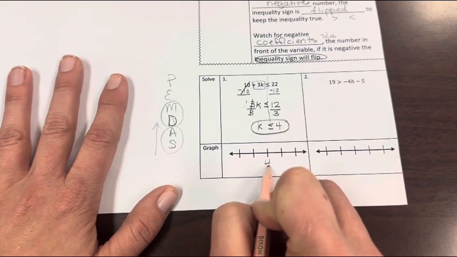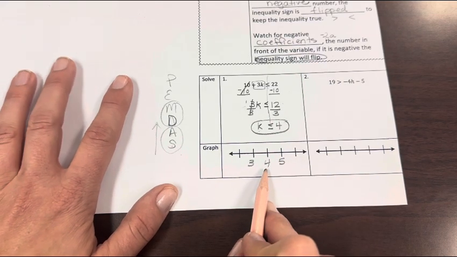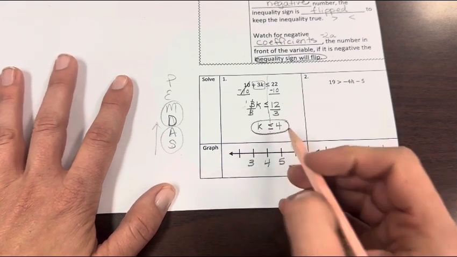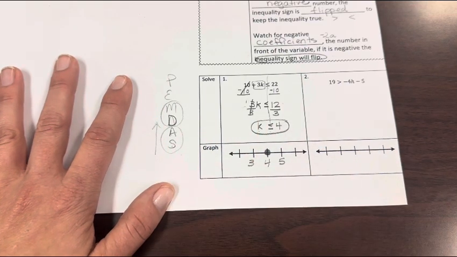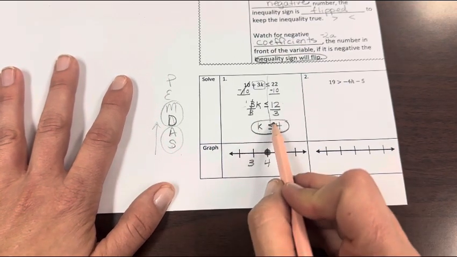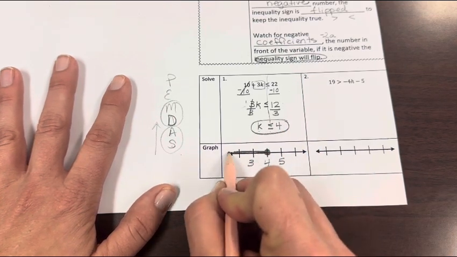So we want 4 somewhere on our number line. Because it can be equal to 4, it's going to be a closed dot. And since k can also be less than 4, we're going to go less than like this.